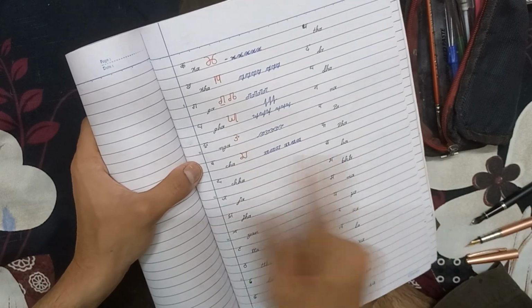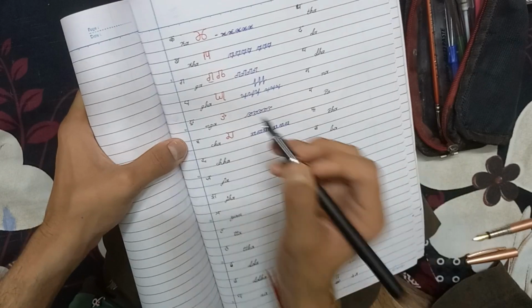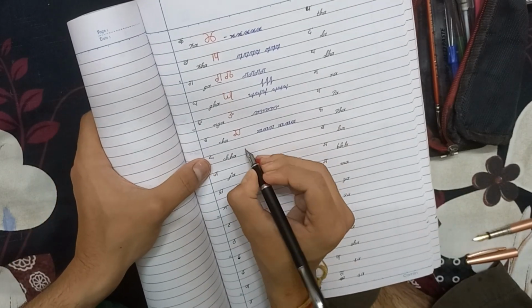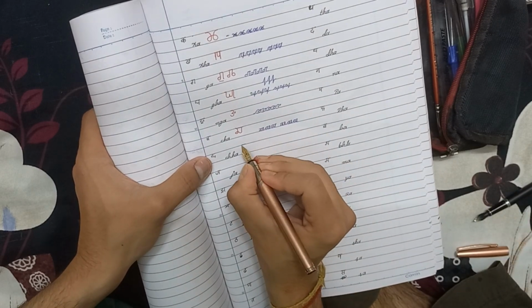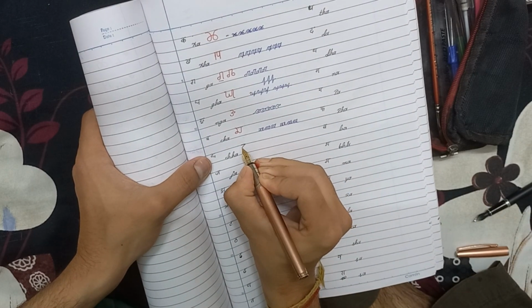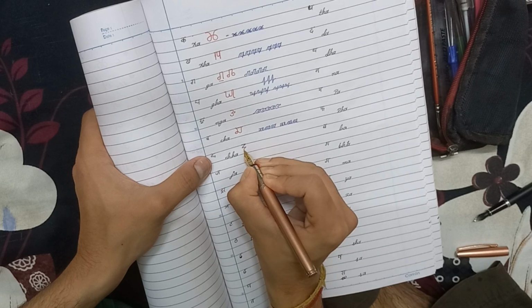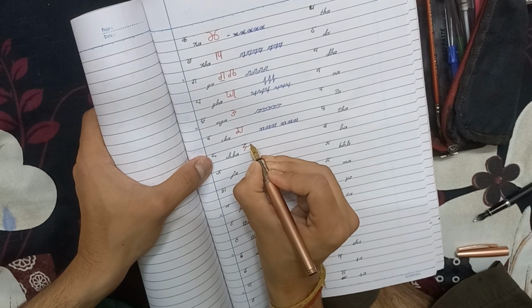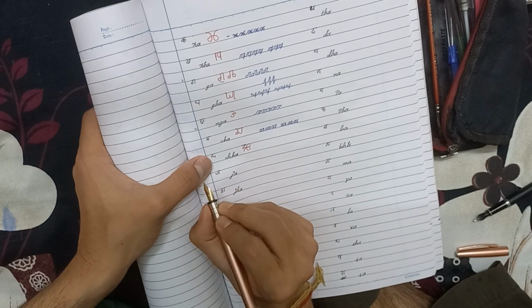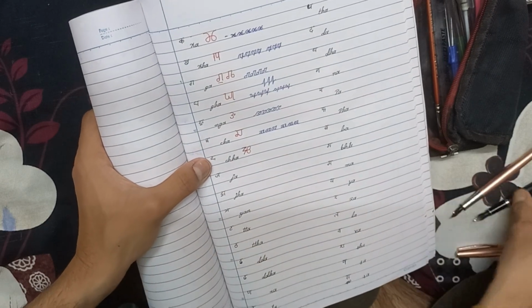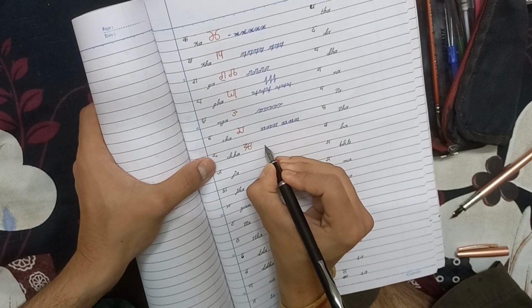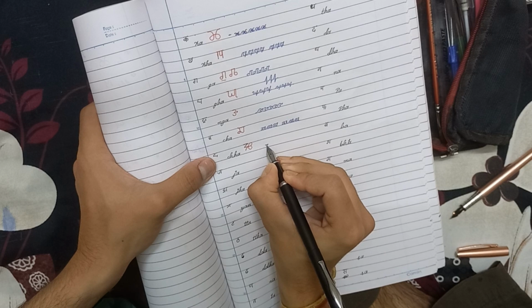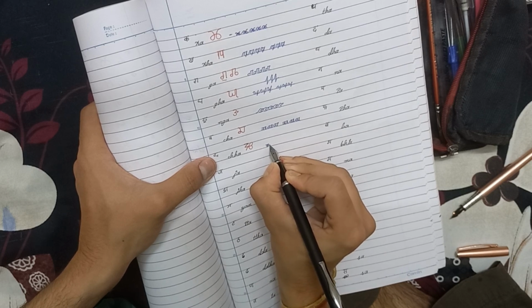Cha. Then you have Chha. Chha is kind of wild, but bear with me. You go like this, then like this, then like this. Chha. And if you write it my way, it becomes kind of complicated, but bear with me. Like 1, 2, 3, 4, and then trace this line back.